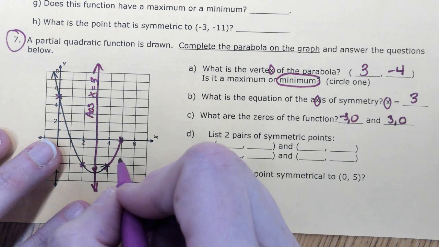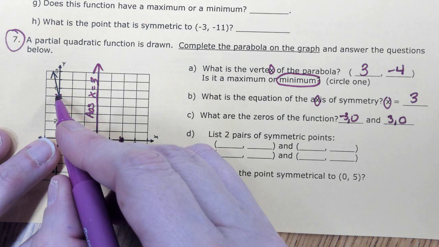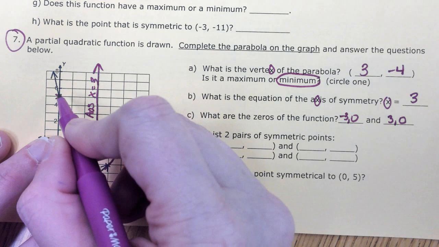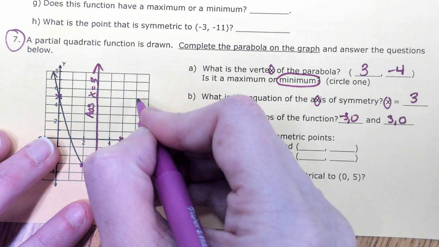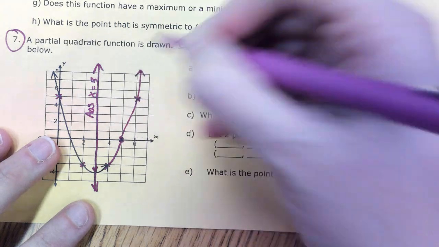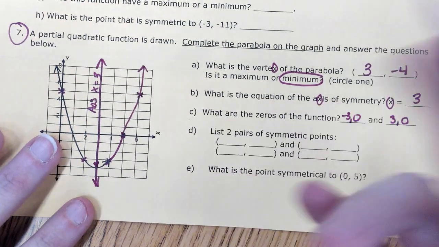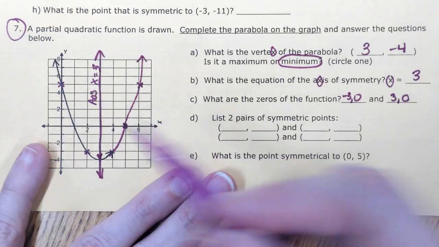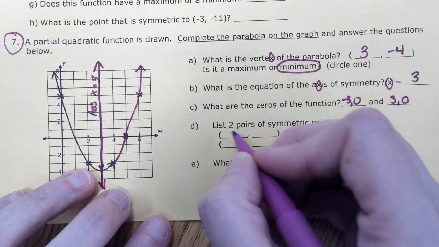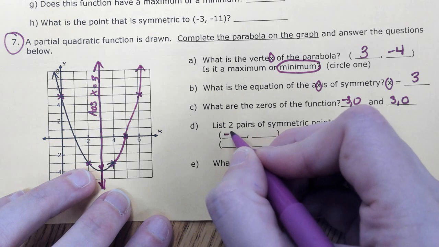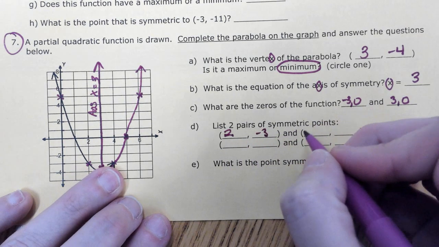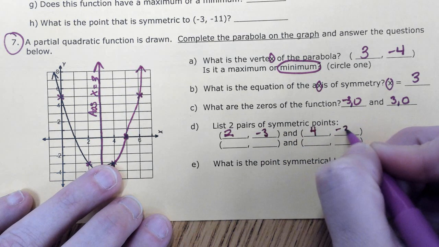Okay. My y-intercept, it's not asking me for it, is 0, 5. So I know that if this is 3 away from the axis, then its symmetrical pair is right here. So again, see, I can kind of build out, okay, just pretend that looks like a parabola. So I can build this out. So I have a symmetric point at 2, negative 3, and 4, negative 3.